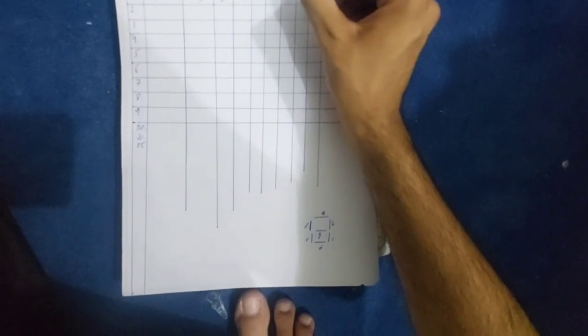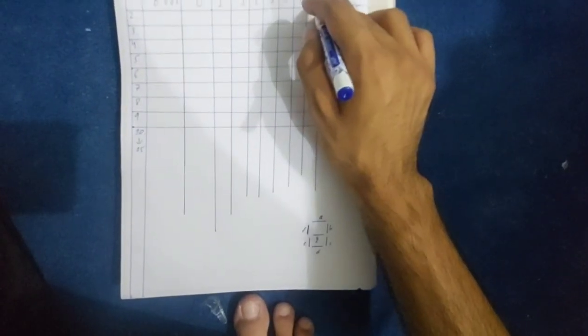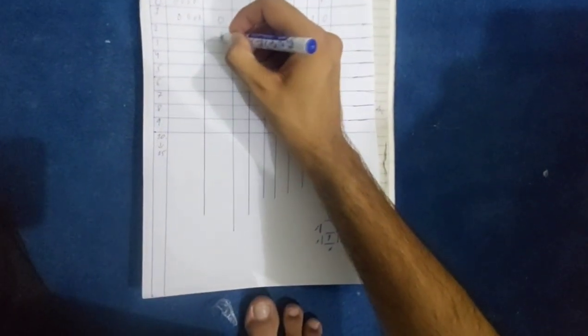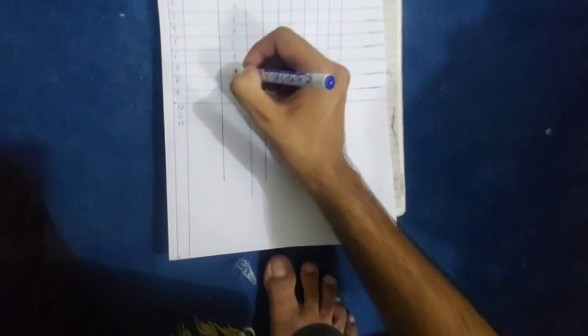So we would do what? A should be high, B should be high, C should be high, D should be high, E should be high, F should be high, but G would be low. So this would be the 7-segment pattern for our 0 number. And accordingly for 1 and the others, up to 9, it would be the same for all of them. We would write it according to the requirement that is needed.